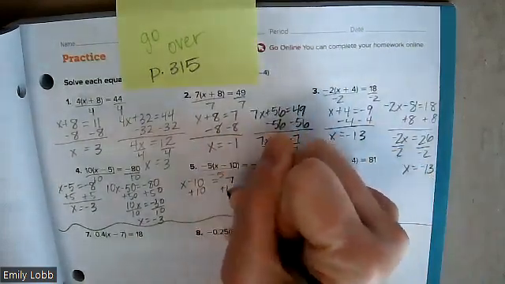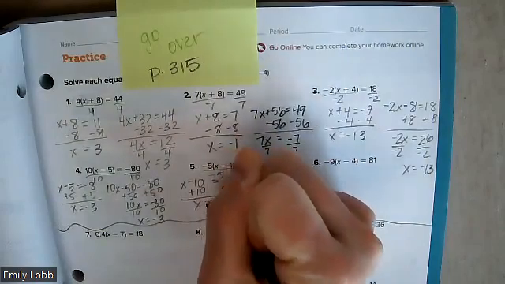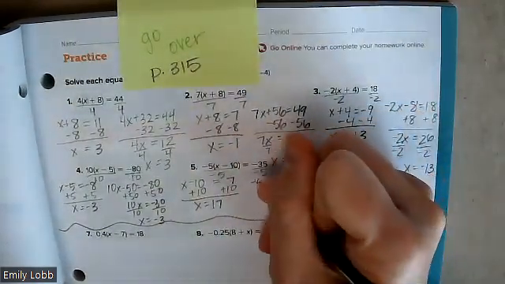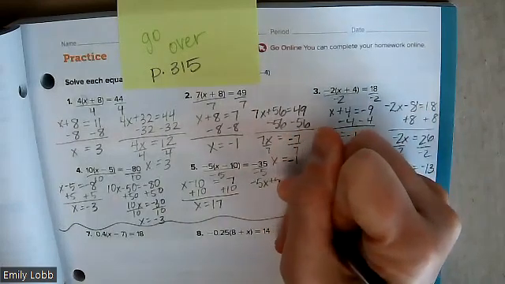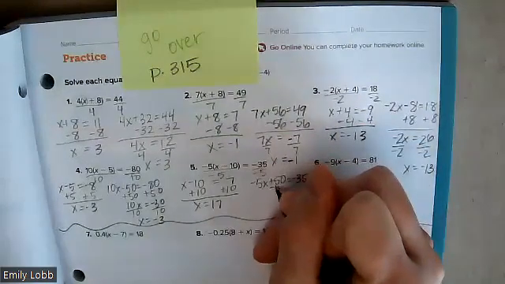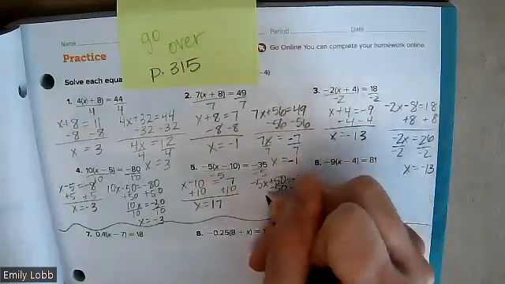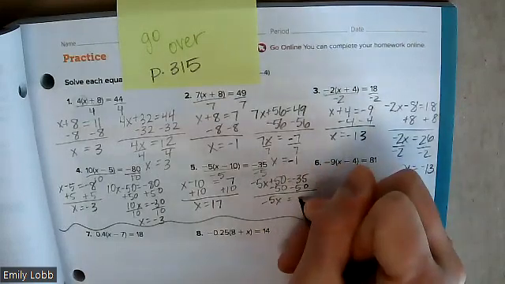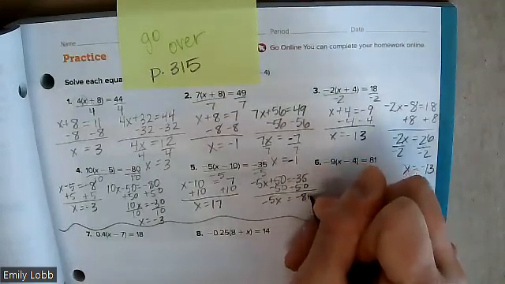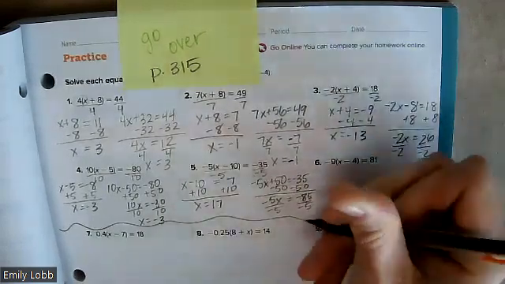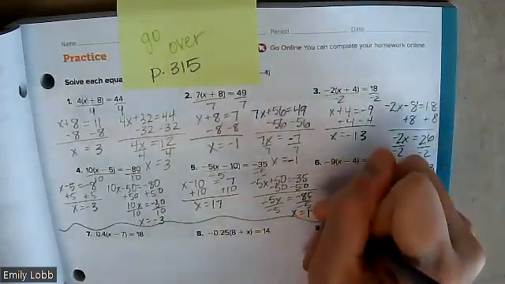Add 10, add 10. x equals 17. -5x plus 50 is equal to -35. Subtract 50. So -5x is equal to -85. When we divide by -5, it does indeed become 17.